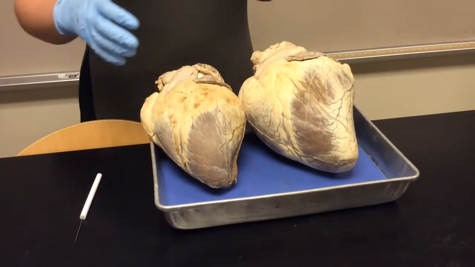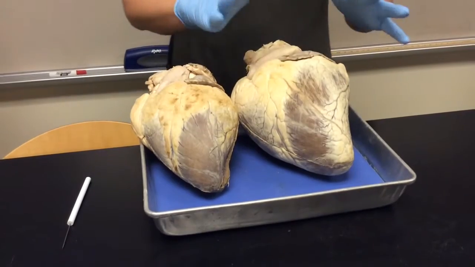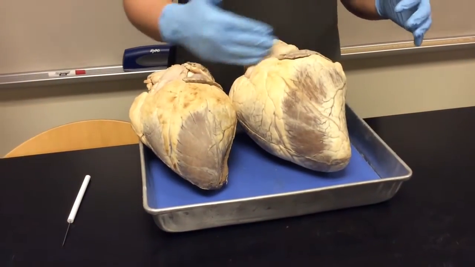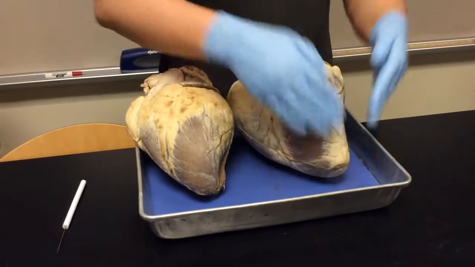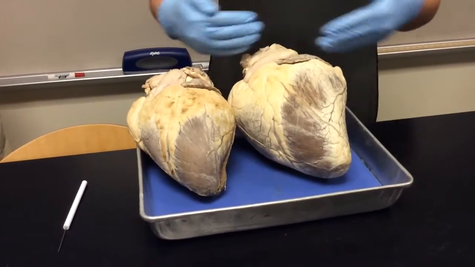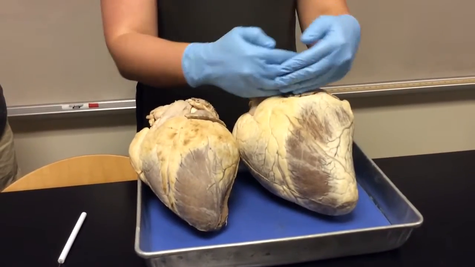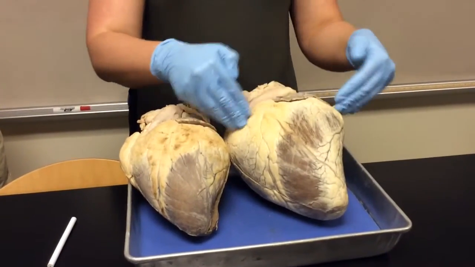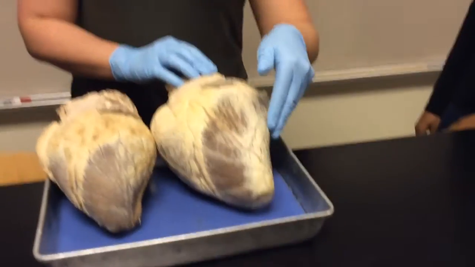First you have to orient yourself with the heart, like what is up, what's down, what's front, what's back. So when looking at the heart, can you all tell that this part has vessels sticking out the top, and this part comes to a point? The top, the superior part of the heart, is where all the vessels come off of it. This is called the base of the heart. This is called the apex of the heart.